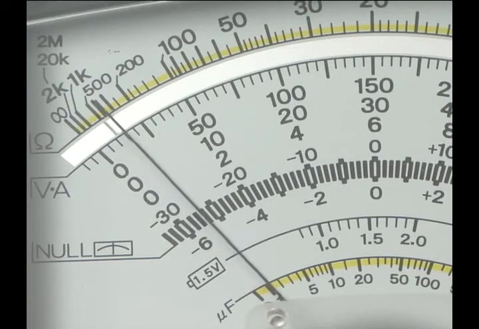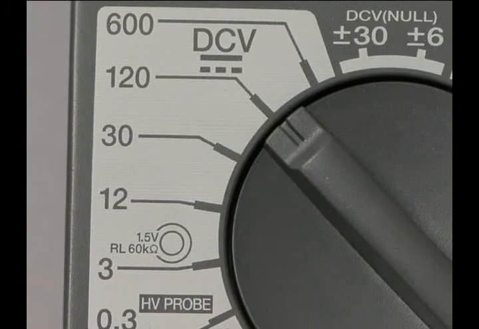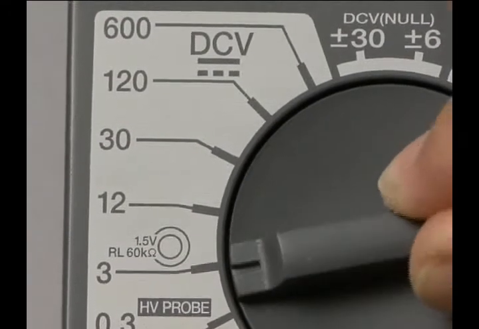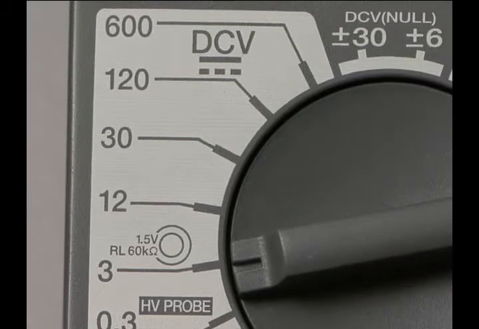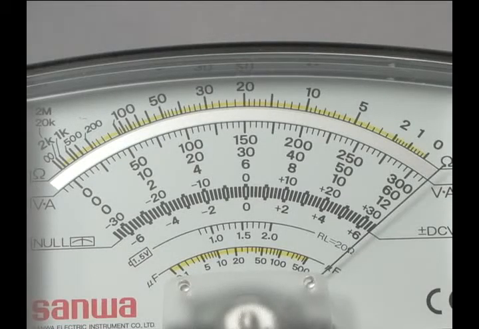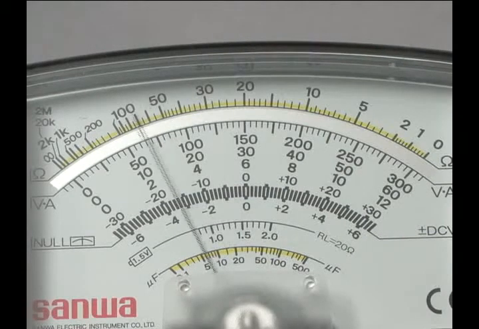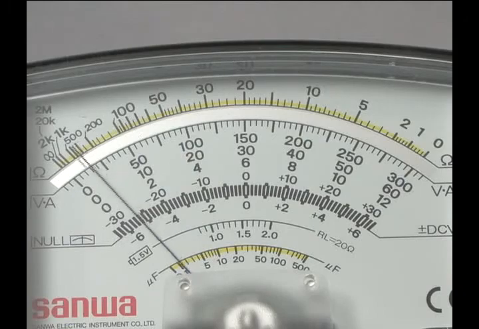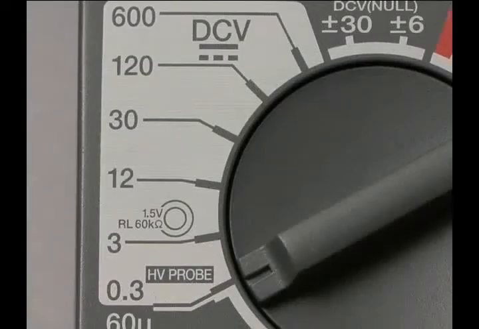When the indicating needle moves only slightly, the measurement range is too large to be measured. In this case, make the measurement range smaller and measure again. Conversely, when the indicating needle moves all the way to the right, the measurement range is too small. In this case, the measurement range should be increased before measuring again.